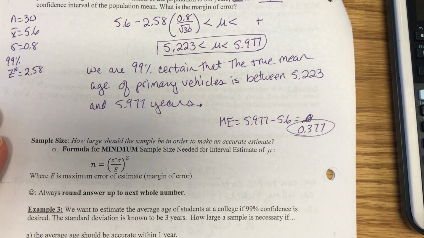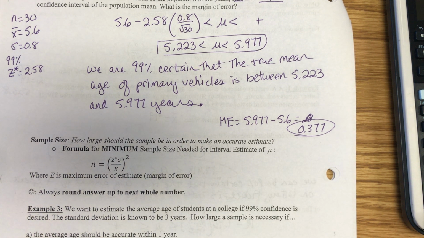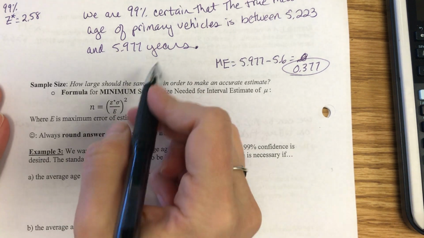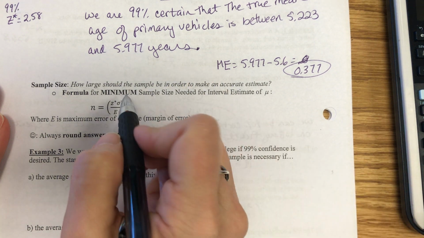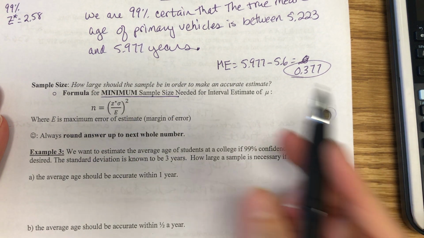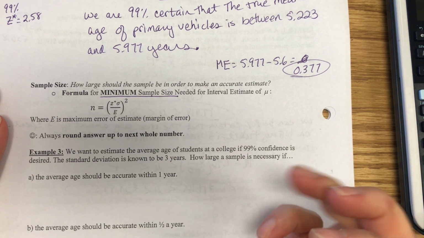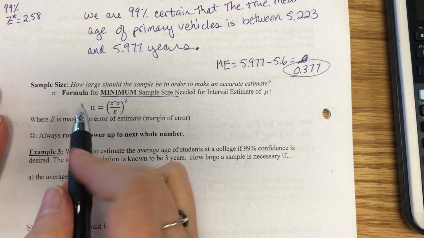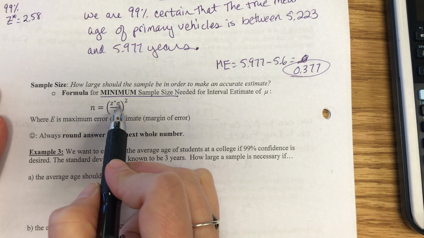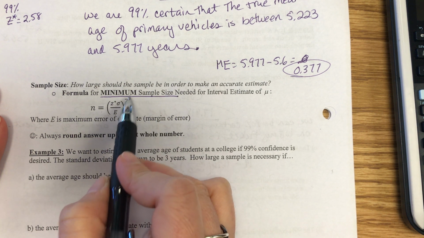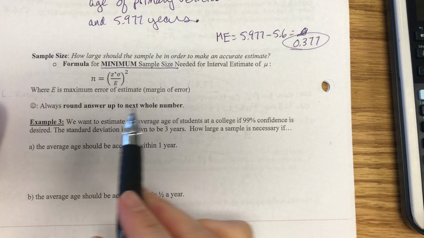So just like with proportions, but this time, since we've been working on this so long, hopefully we're ready to rock and roll with this. We're also going to talk about how big of a sample size you need. What's your minimum sample size needed? When it says find your minimum sample size, that means find n. So the same exact idea, we're going to have n equals z star times sigma over E, your error of estimate or your margin of error, and we're going to square it.